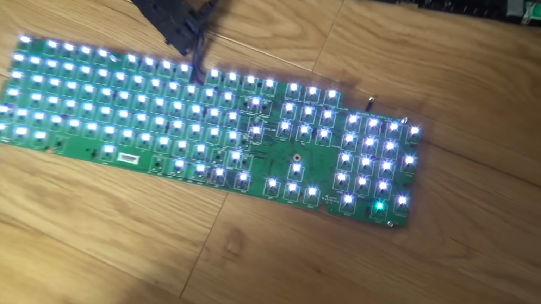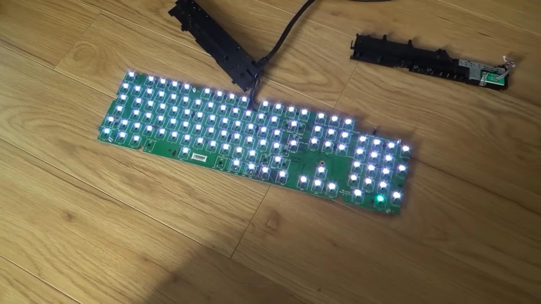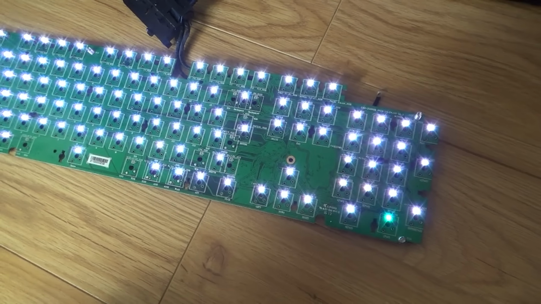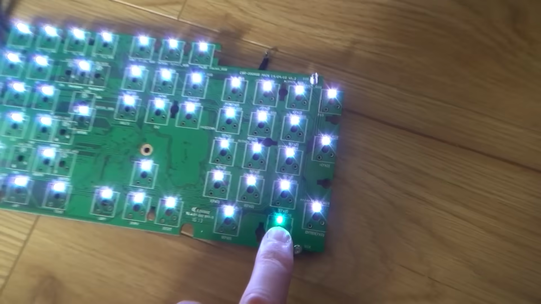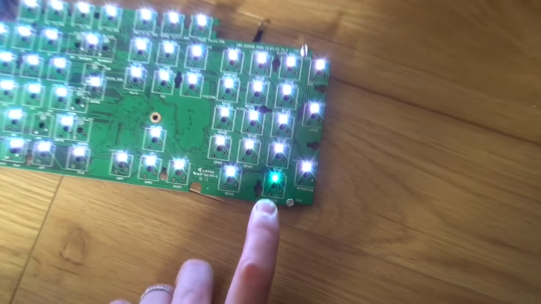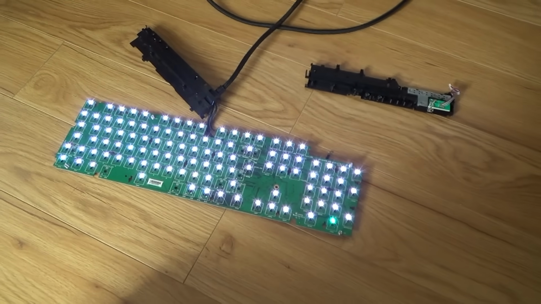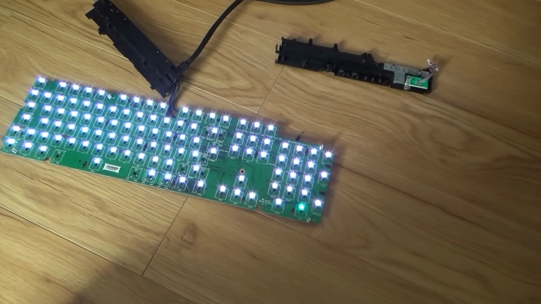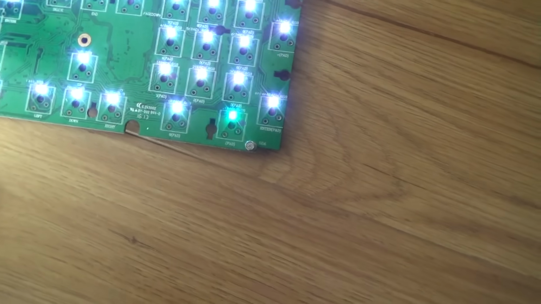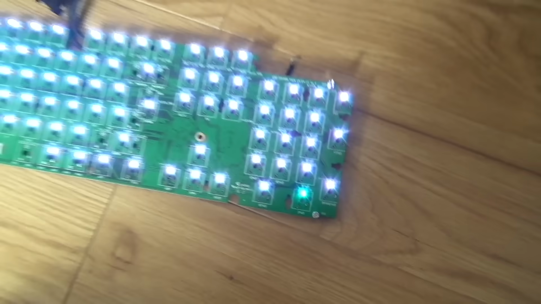I can't exactly see now that they're lit up. And you can see now they're all white. So the only thing that's not right as far as I can see is this little key down here is constantly green no matter what. Maybe it's supposed to be. I need to double check on the keyboard what that actual key is. It just says pad on it. So I need to see what that is.